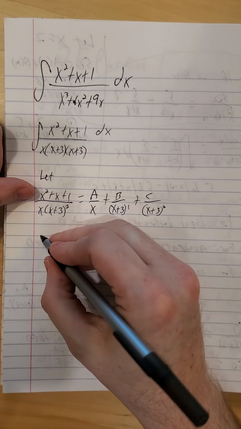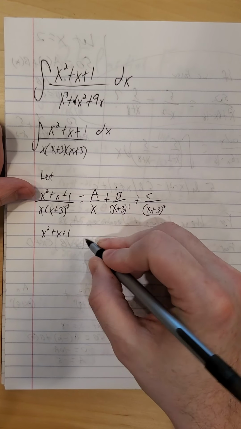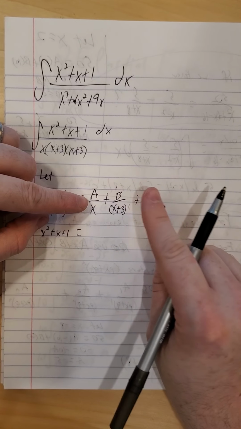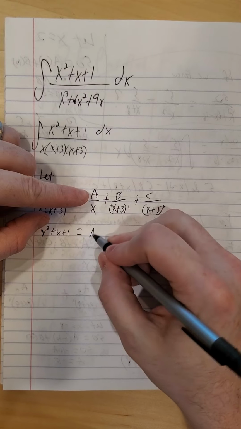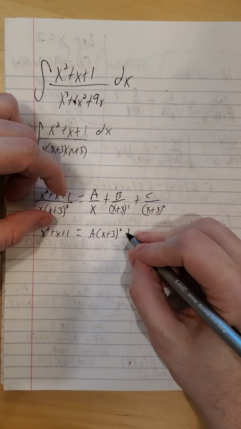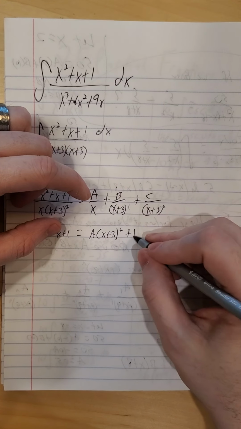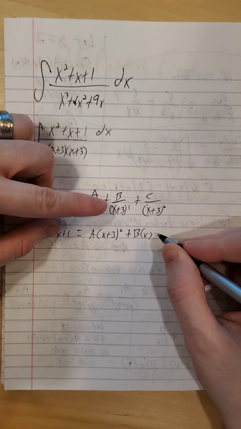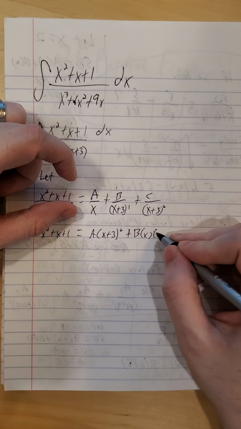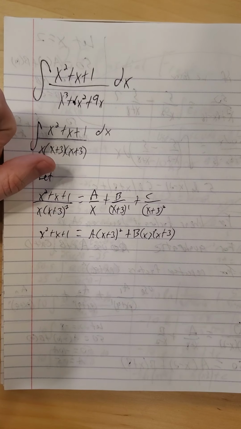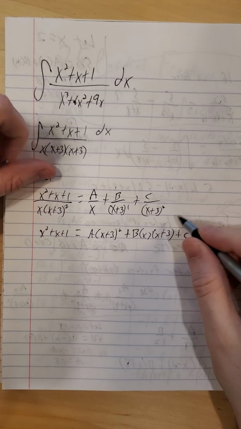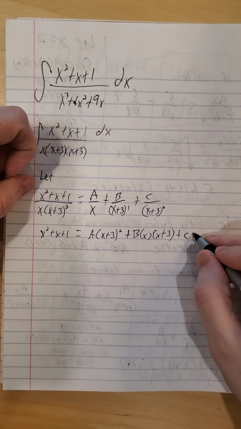So left side we have the x squared plus x plus 1. On the right side, the x plus 3 squared is left. x over x dropped out. In the middle, I didn't have an x at the bottom to cancel the x out, and I was only able to cancel one of the x plus 3's, so the other one is left. And then our last one, the x plus 3 squareds drop, the x does not.